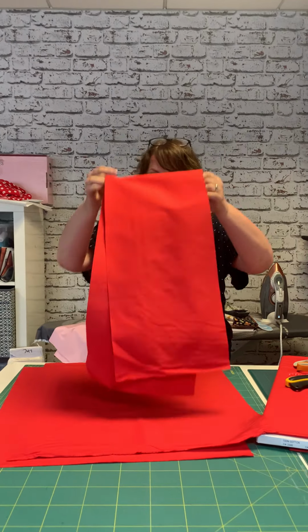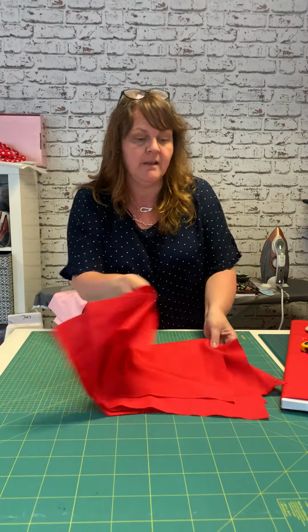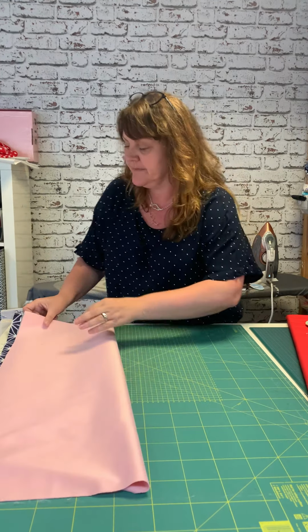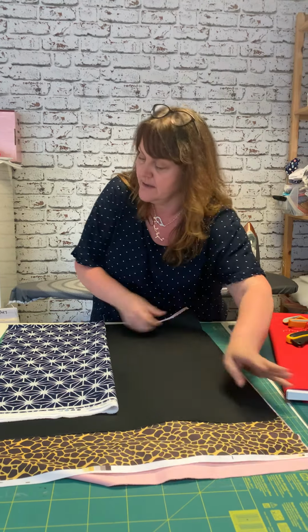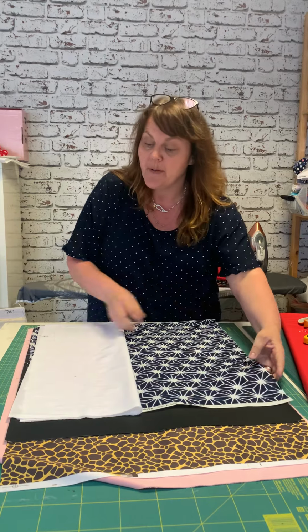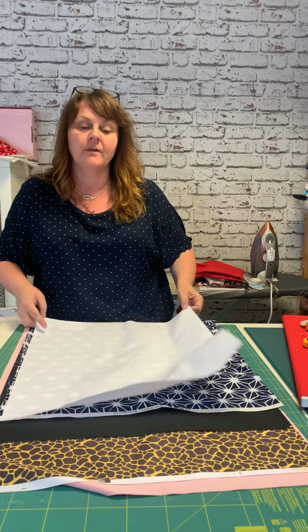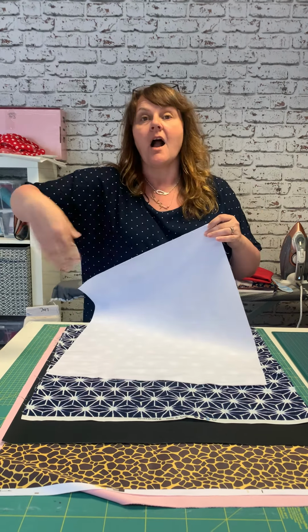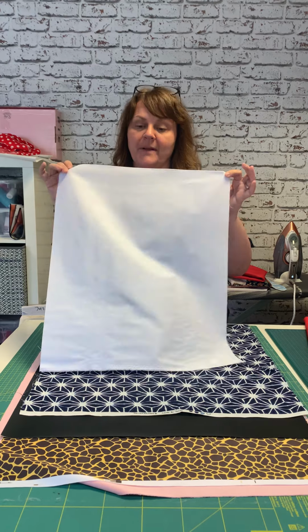Now, here's where it can get different. So in the UK, we are a metric country, so we sell in metres, but in the US, they sell in yards. So it's exactly the same premise. It's half a yard, and then the width of the fabric is cut in half.